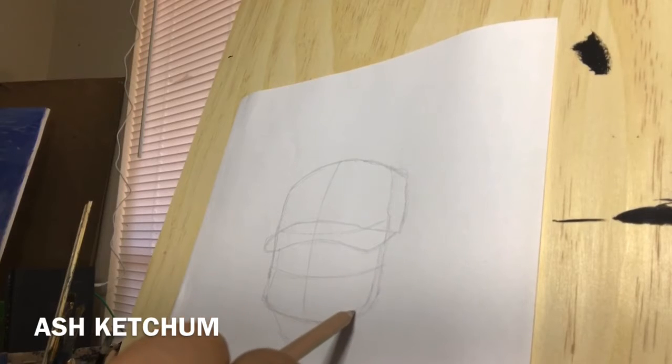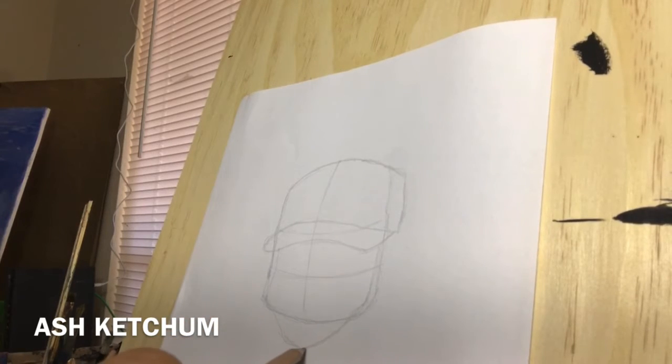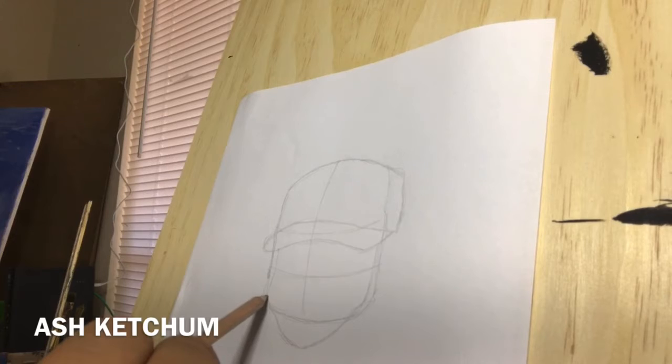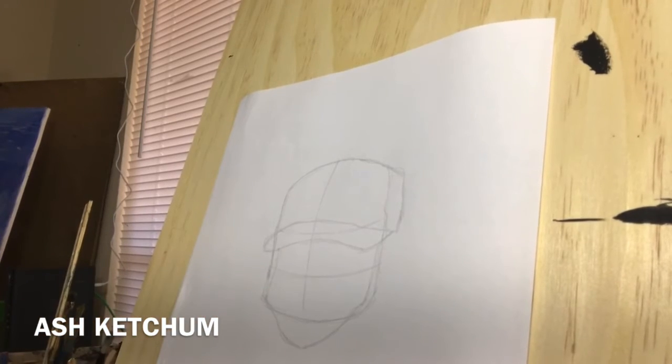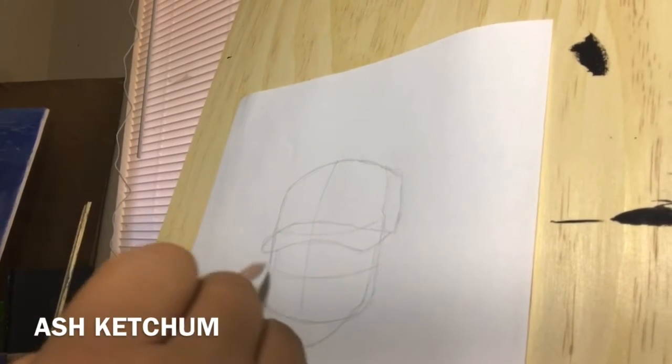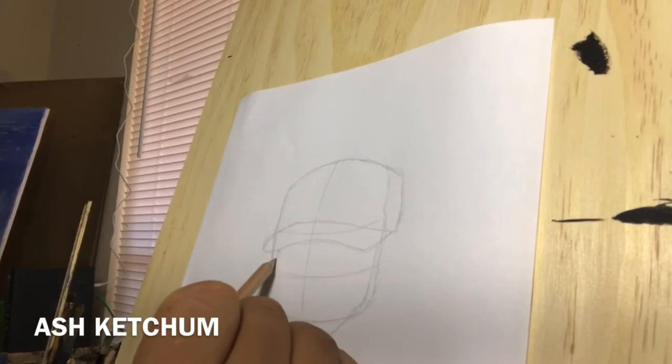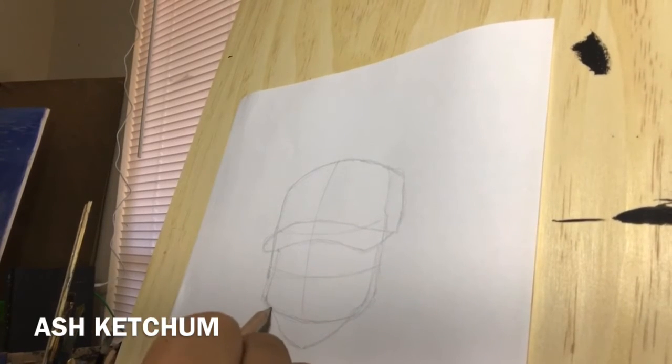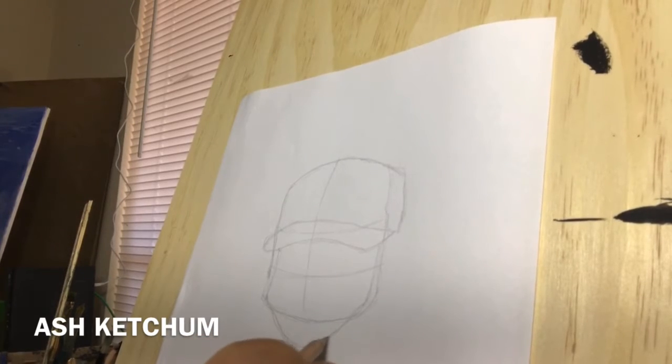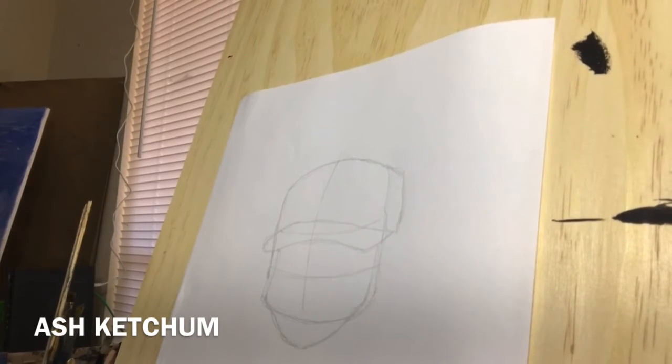Make sure you draw your lines light, so right after you're finished you can erase all the grid lines. You don't want your grid lines to be in your drawing.